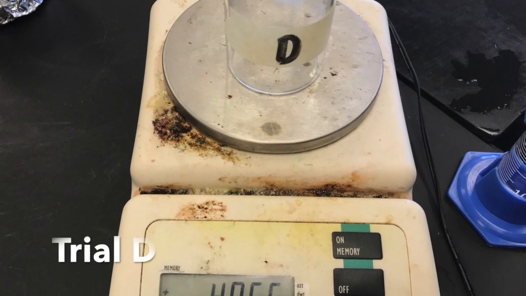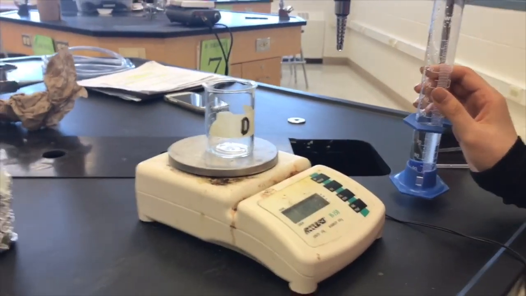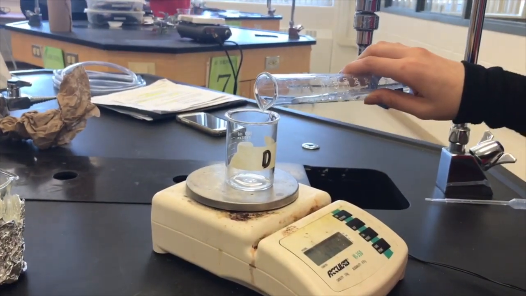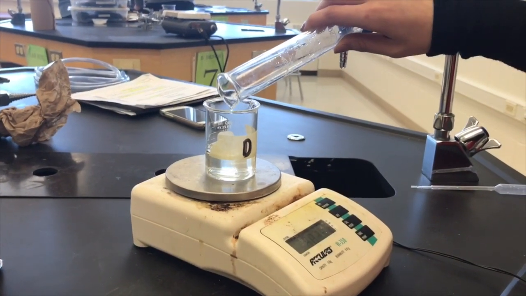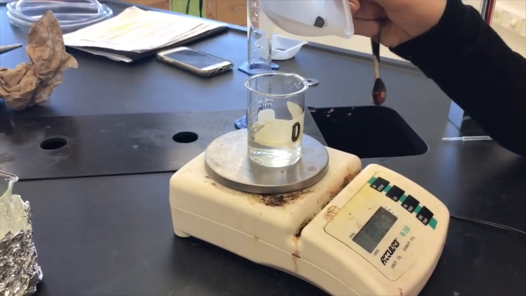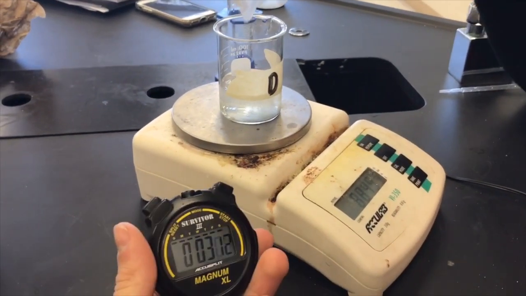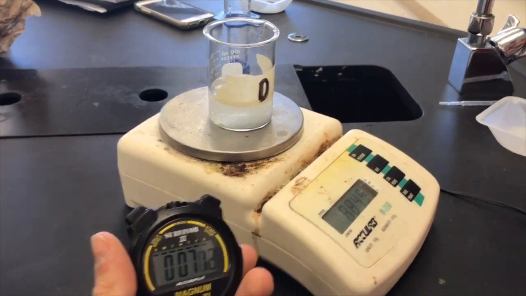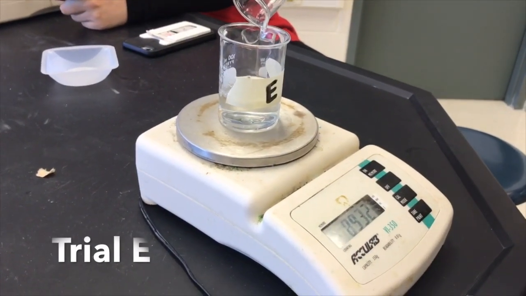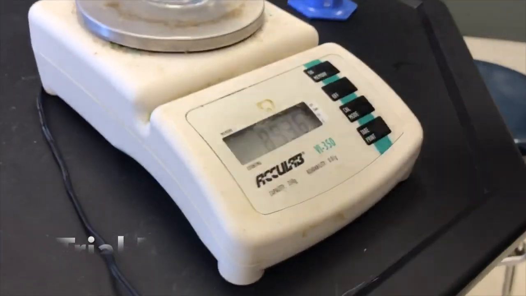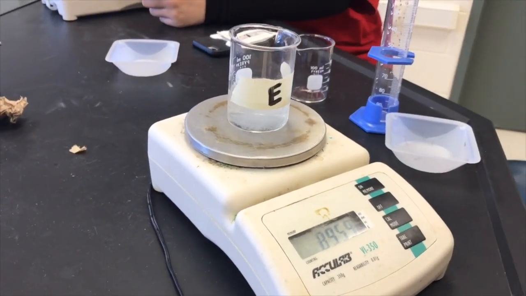Keep watching for the remaining trials. Record all the data in the table provided.